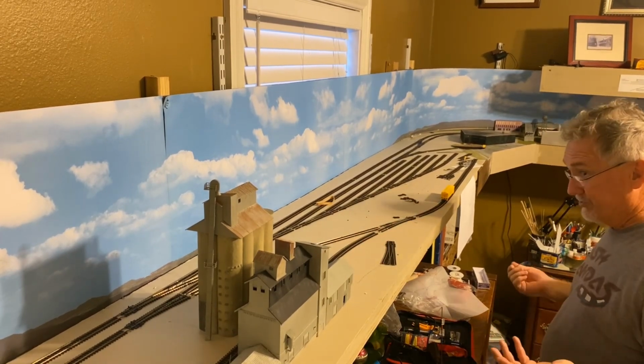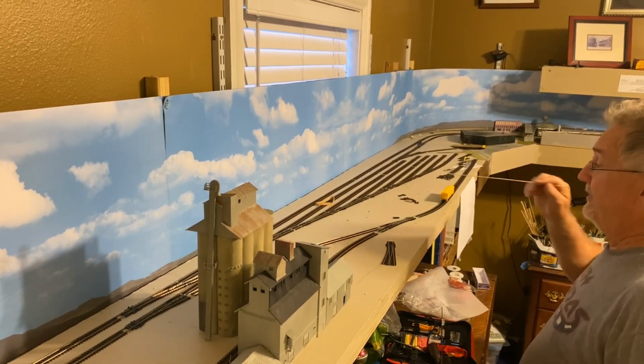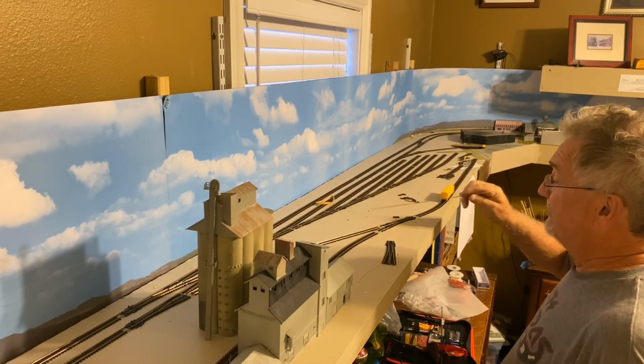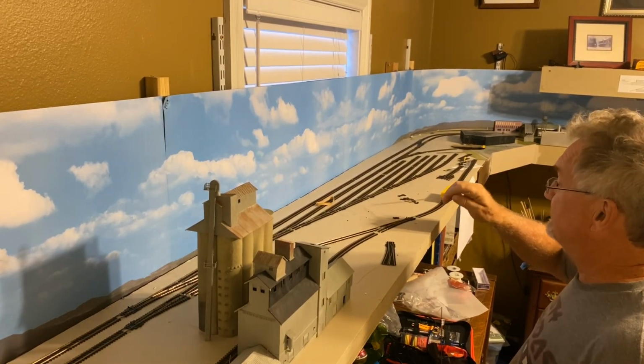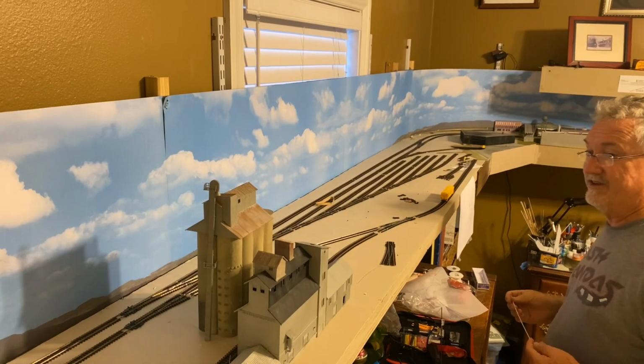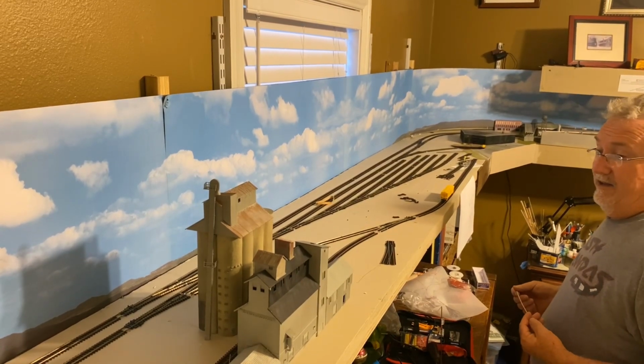The stock yards used to be next to the yard. I could have, and they were abandoned at that time. I could put some old stock pens in here. That might be a good scenic thing. That's where I'm at.